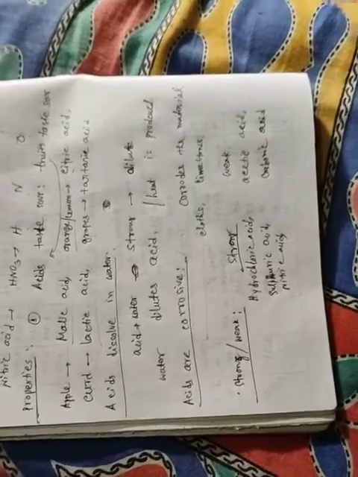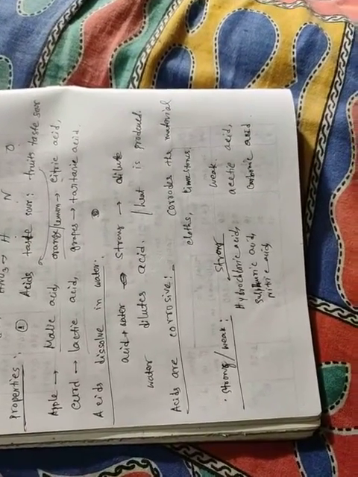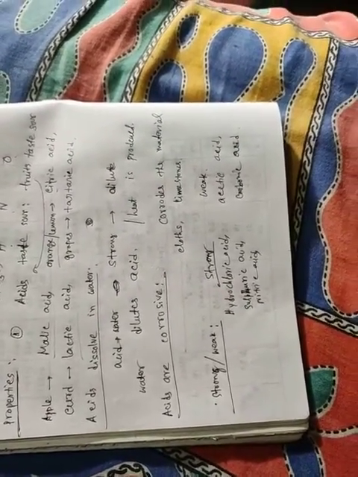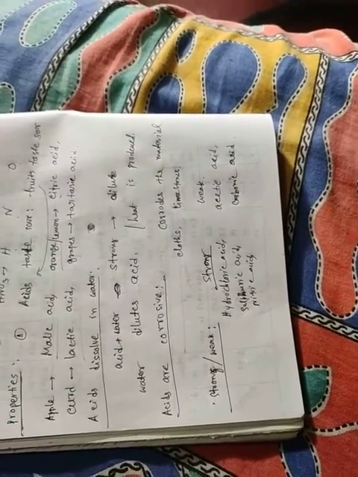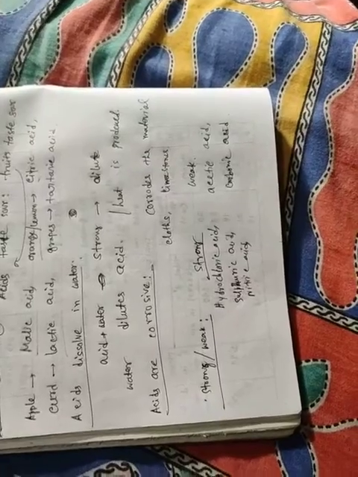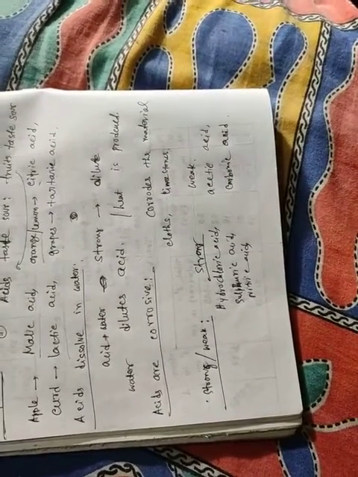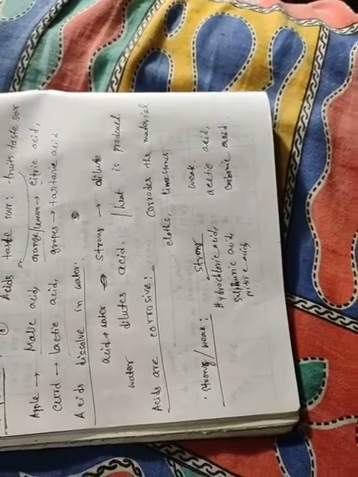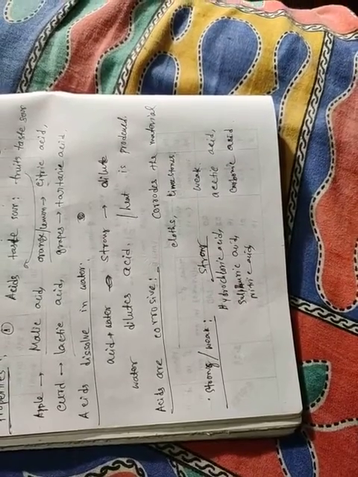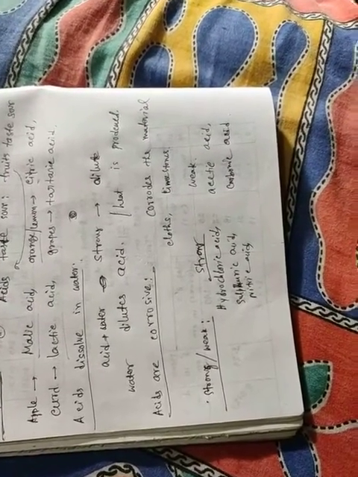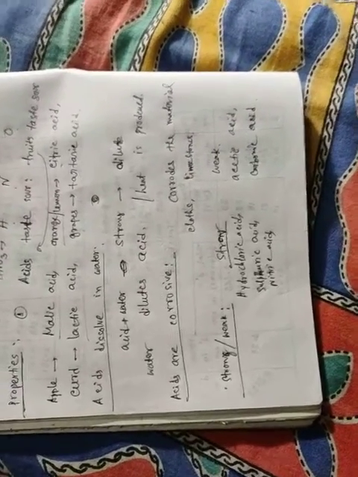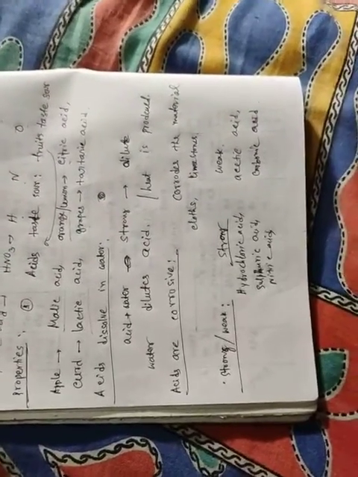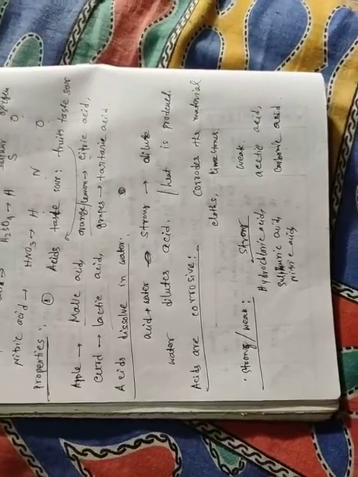Nitric acid is used in the plastic and photo film industry. Sulfuric acid is used in laboratories, and in fertilizer factories for fertilizers and paints. Hydrochloric acid removes rust from materials. So there are many uses of acids, and you can read them easily.